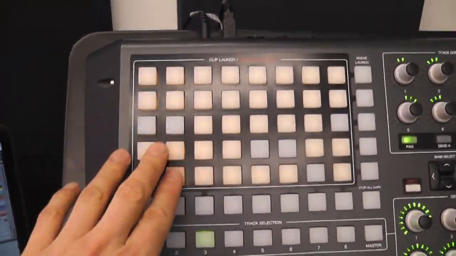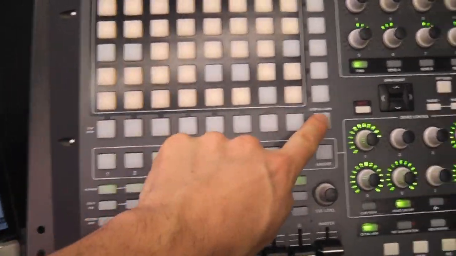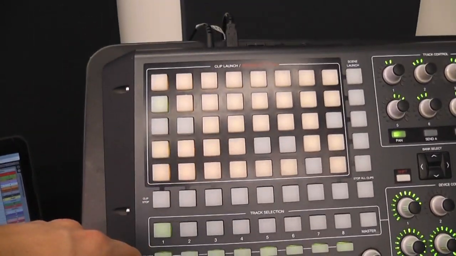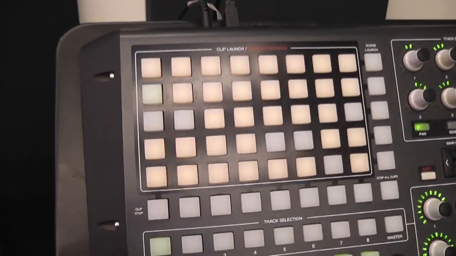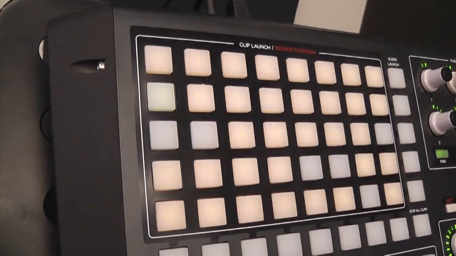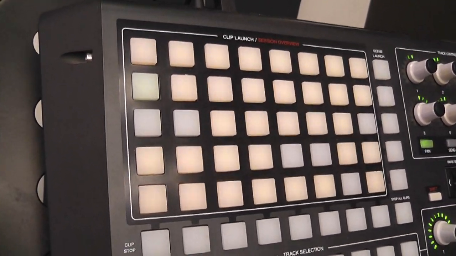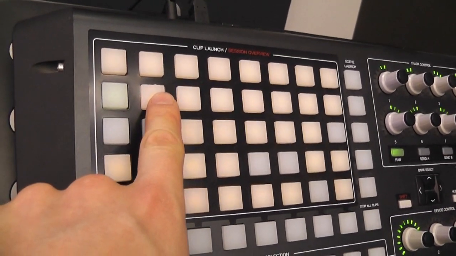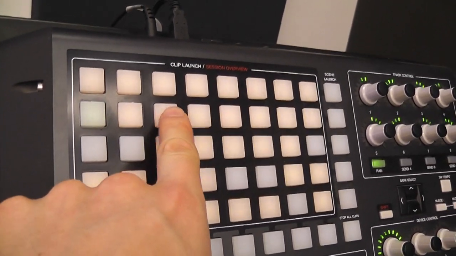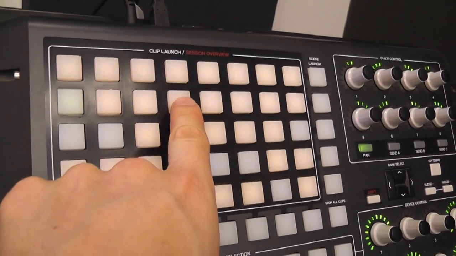You see all these buttons here, right? So I can just launch something like this. The light is pretty bright here, so you cannot really see how those buttons light up when you push them.